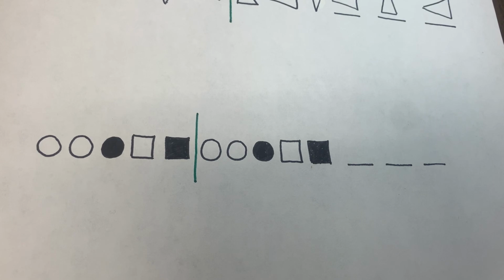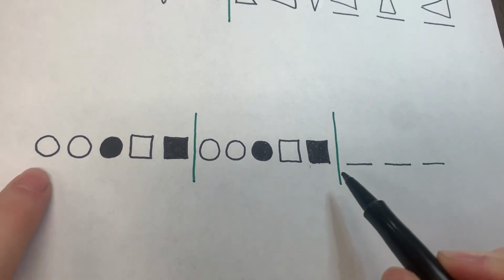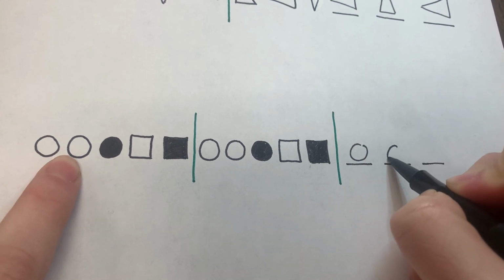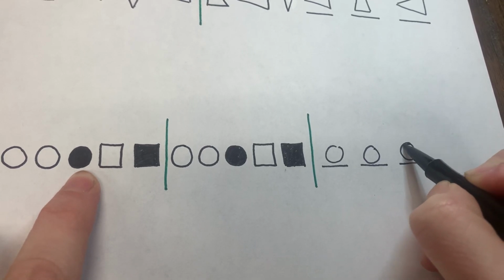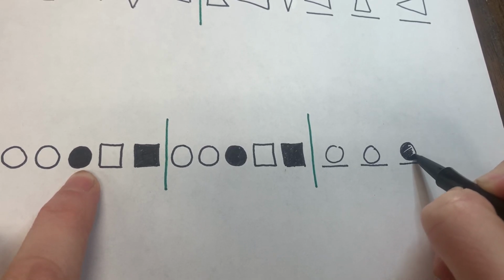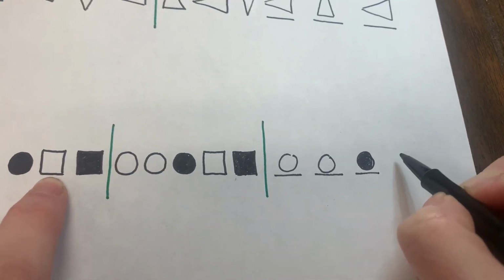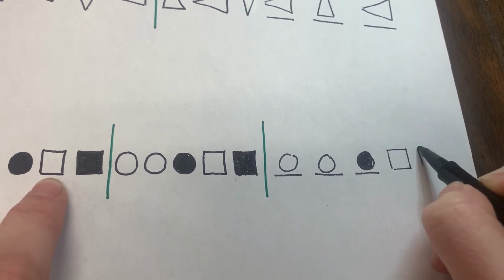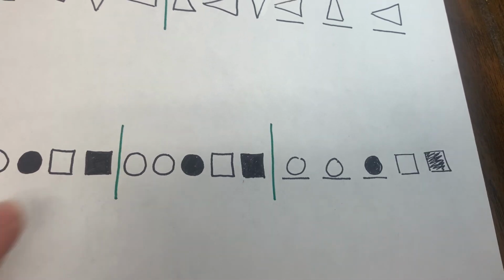So it ends in a black square, and we need to add the last three. So we need to continue the pattern. So we know the next shape would be a white circle, and what would come next? A black circle. And if we were to continue it a few more times, we'd know it would be a white square and then a black square. And that's a repeating pattern.